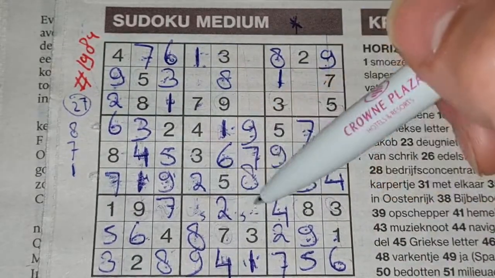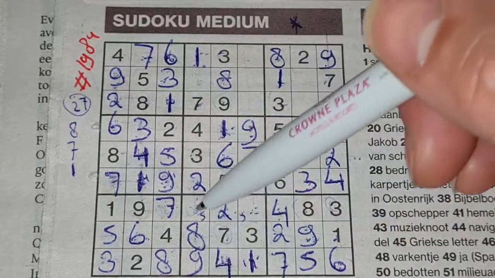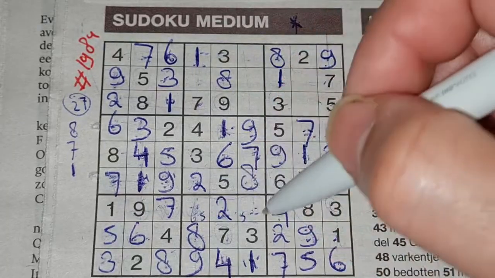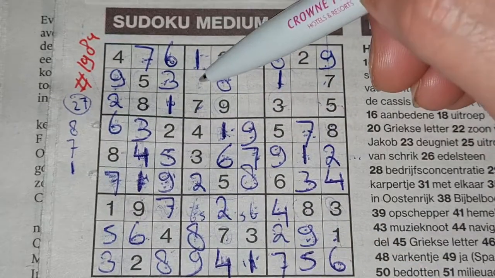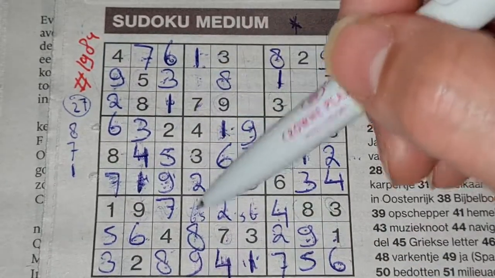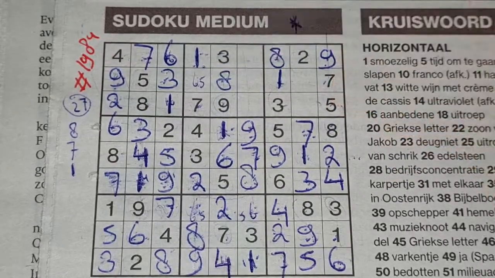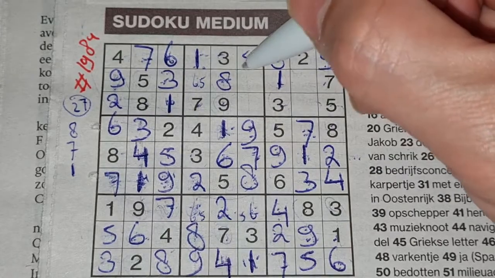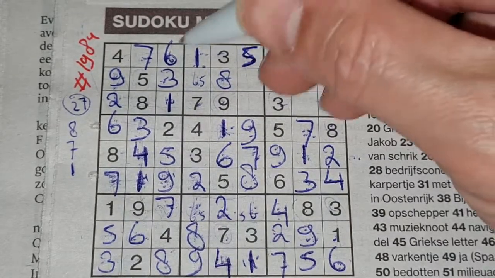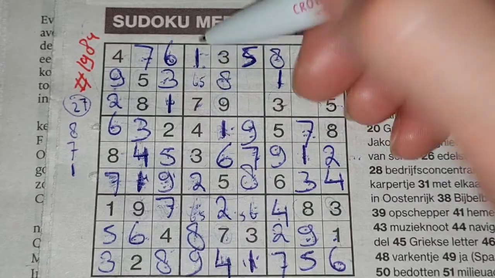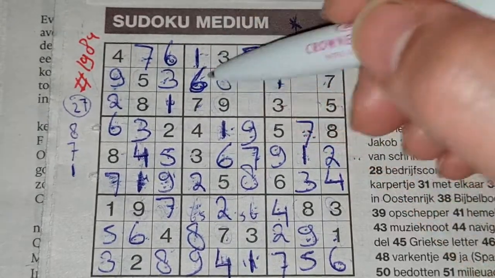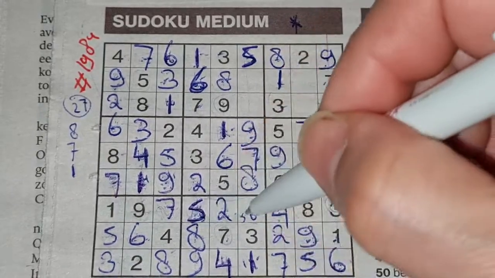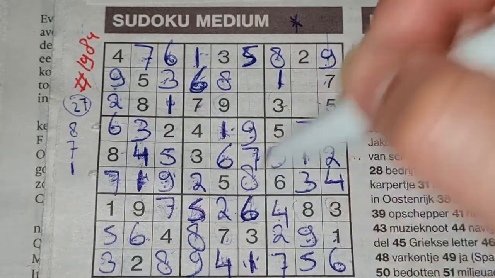2 boxes left in this big square for the numbers 5 and 6. Cannot fill this yet. Let me mark those 5 and 6. This should be also 5 and 6. Let me mark those. 1 box left in this row for the number 5. Now we have a 5 here in this big square, so no 5 here. This should be a 6. Now we have a 6 here, so this cannot be 6 anymore. This should be a 5, and this should be a 6.